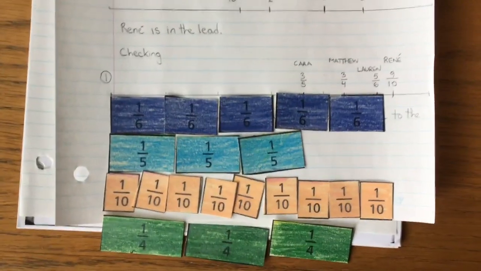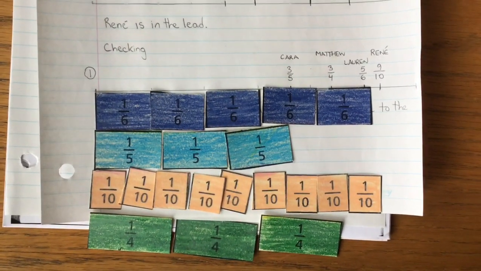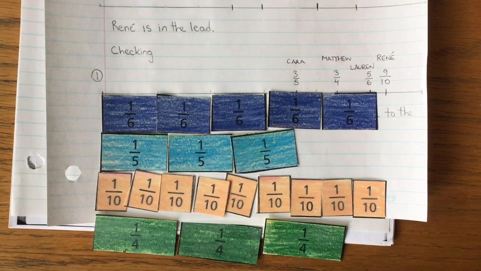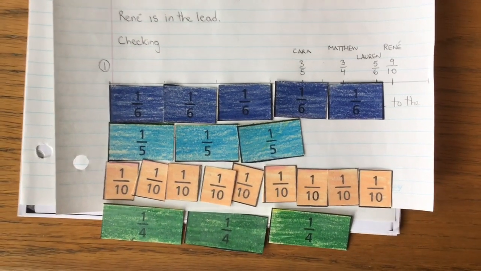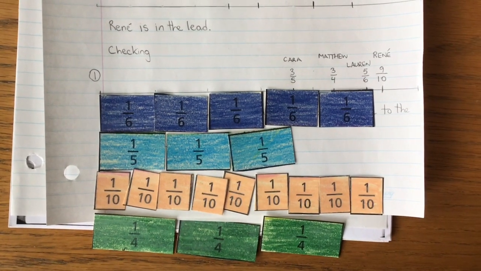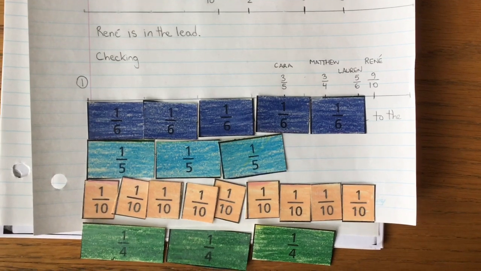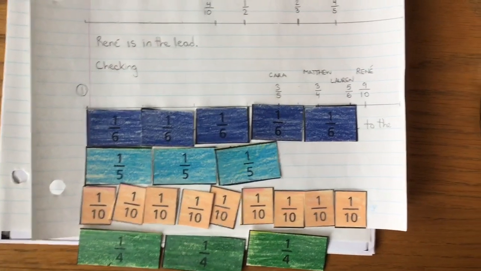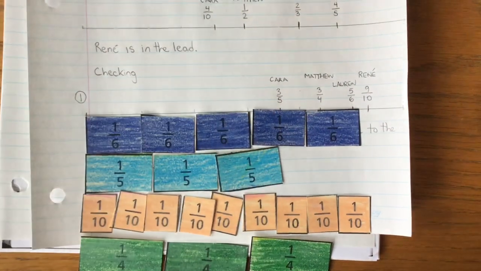Now once again, obviously, as you see me doing this, you know how tedious it is to use these paper fraction strips. If you prefer to use the interactive ones from the link I gave you, that's absolutely fine. All you have to do is make a number line, draw a ruler line, and place the fractions in order from least to greatest. So in this case, it would be Kara, Matthew, Lauren, Renee.